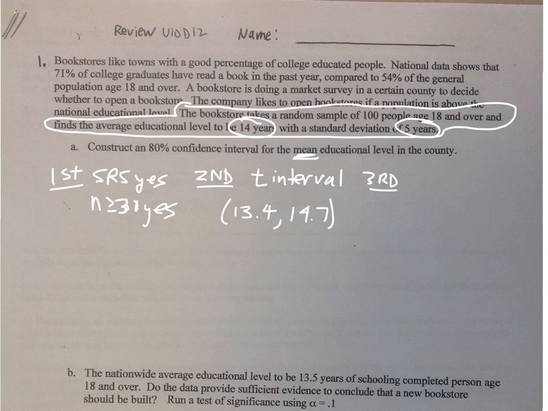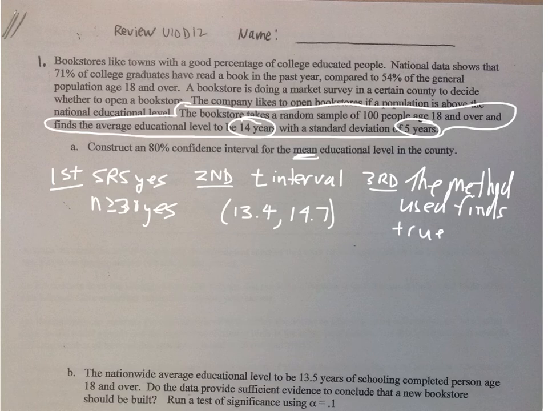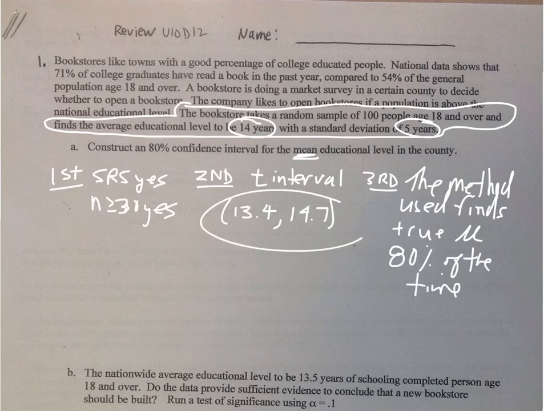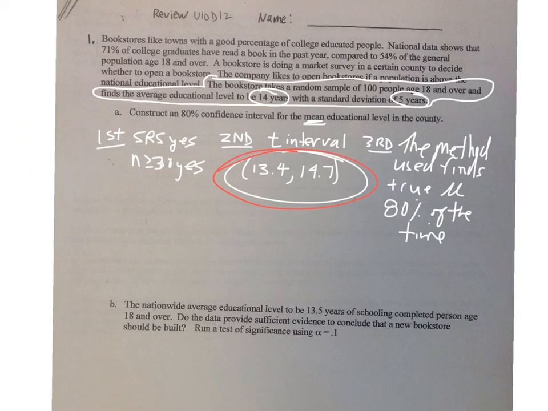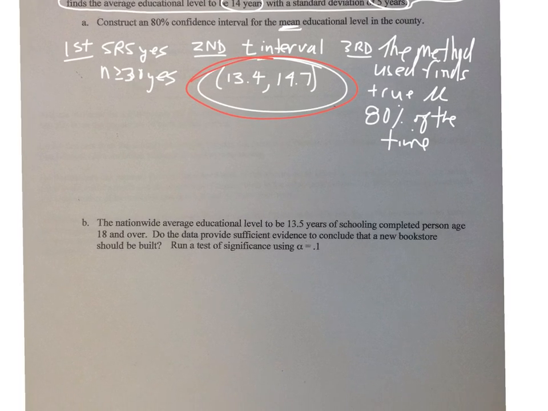And the third step is to explain what the interval means. The method used finds the true average, in this case 80% of the time. So we're pretty much betting that we were lucky enough to have an interval that actually locates the true educational level for the area.